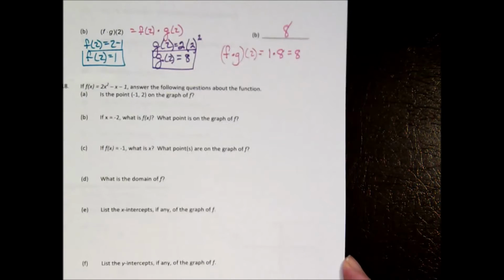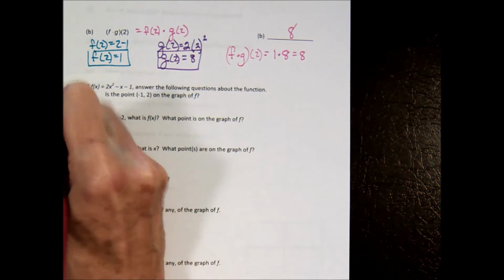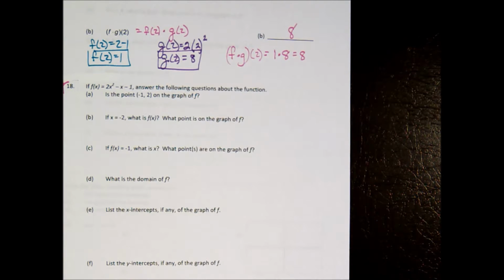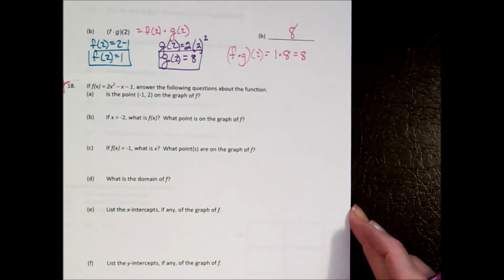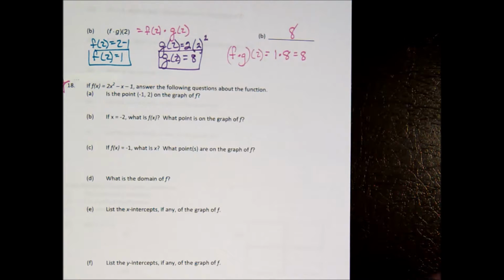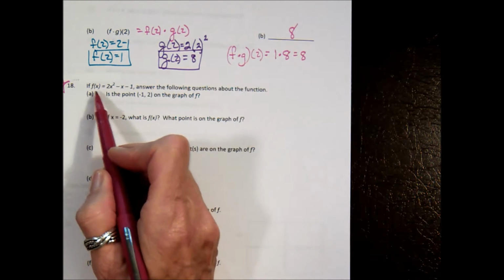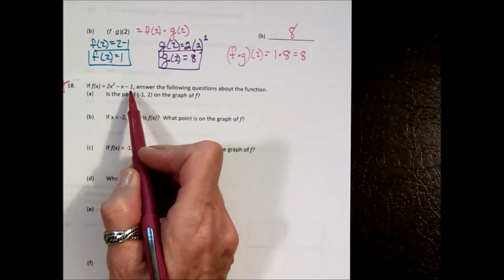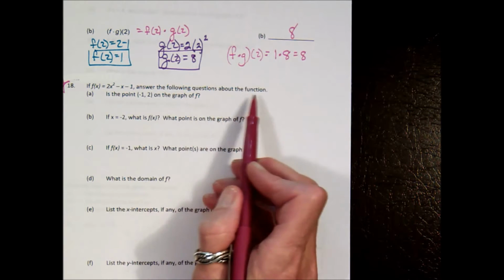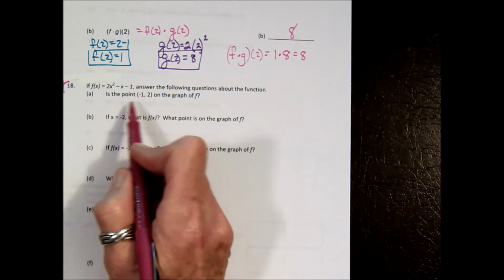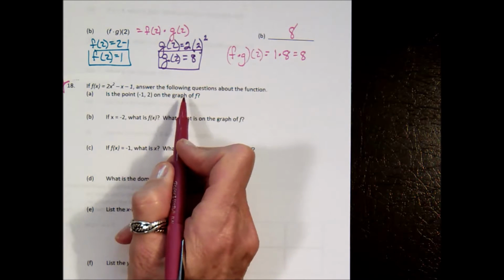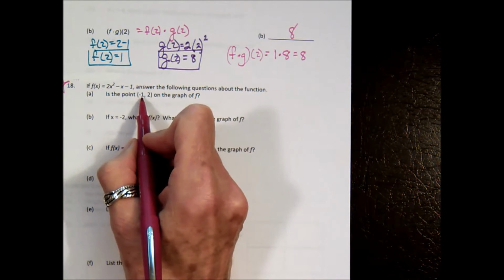This is an important one. There's a lot of points involved in this if you see this on your test, and you will. So let's go through this slowly, making sure that you understand each of the parts. So we're given a function, f of x equals 2x squared minus x minus 1. And we're supposed to answer the following questions. Is the point negative 1, 2 on the graph? That means if I let x be negative 1, will I get 2 for y?